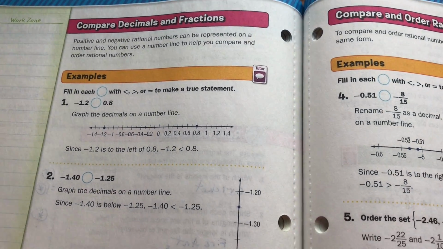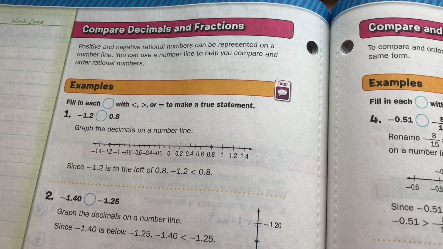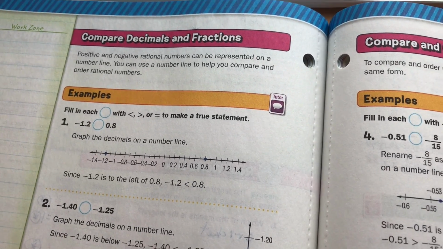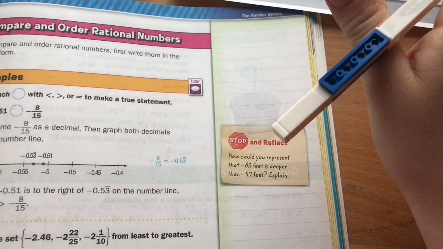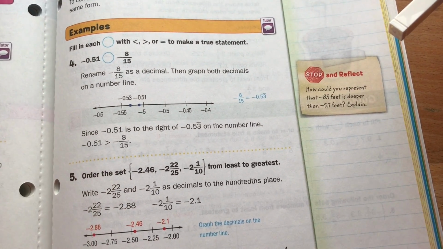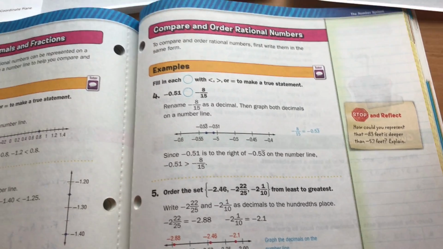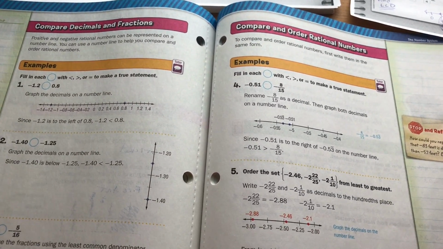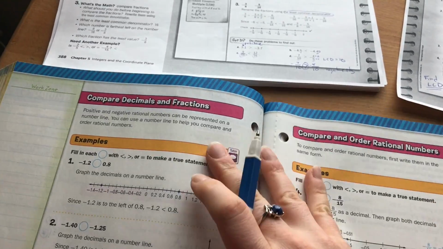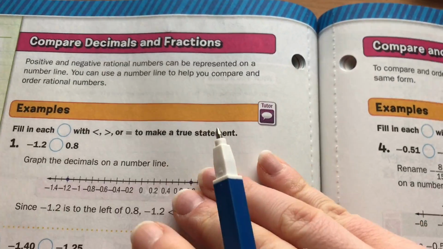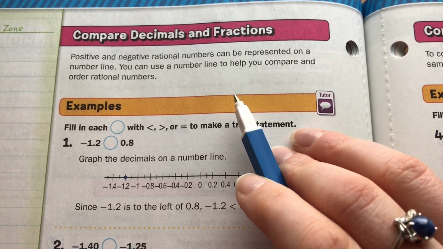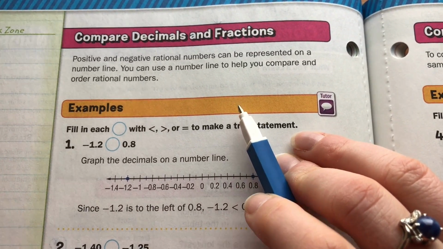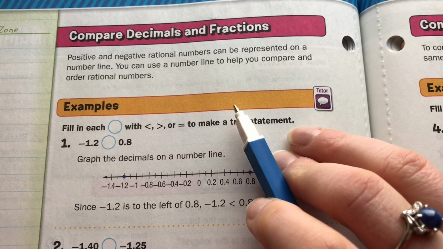All right, in the lesson, we're comparing decimals and fractions on the left. So we're just talking decimals and fractions. Then we're going to talk rational numbers. Both sides are dealing with negative and positive numbers. So on the left it says, positive and negative rational numbers can be represented on a number line. You can use a number line to help you compare and order rational numbers.